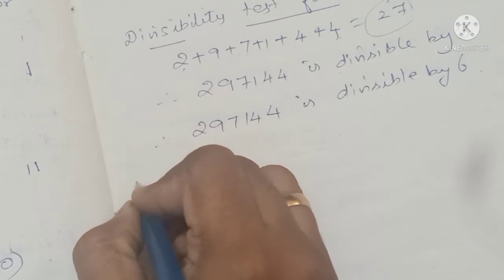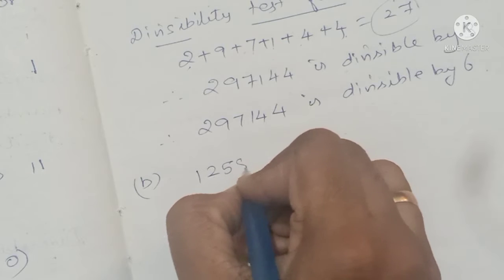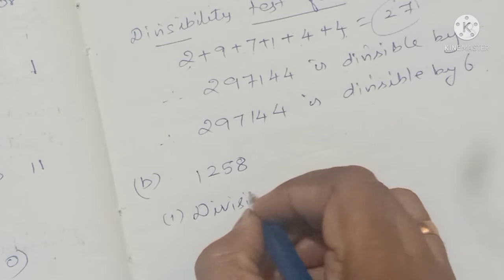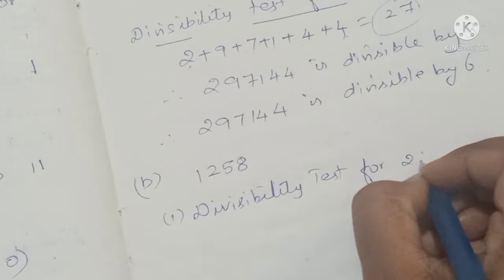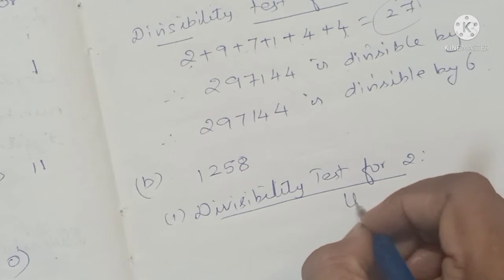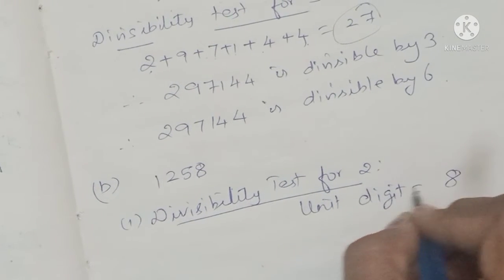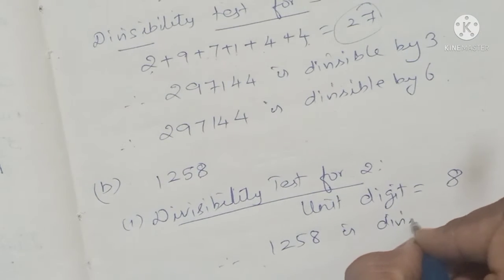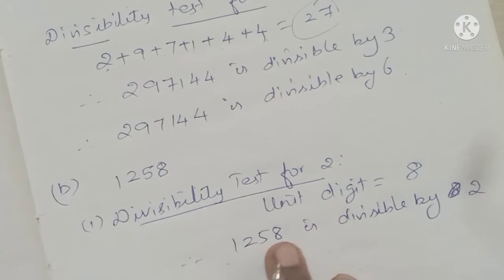The next is subdivision B, 1258. The first part is the divisibility test for 2. So what is the divisibility test for 2? In the units digit, what is the unit digit? The unit digit is 8. So in the unit digit we are having 8. Therefore we say that 1258 is divisible by 2.